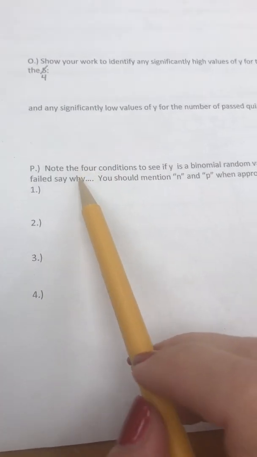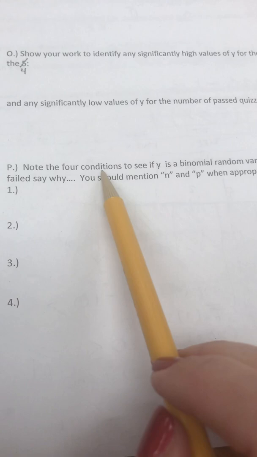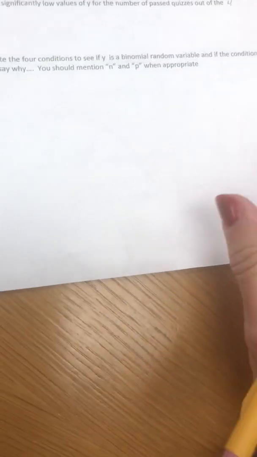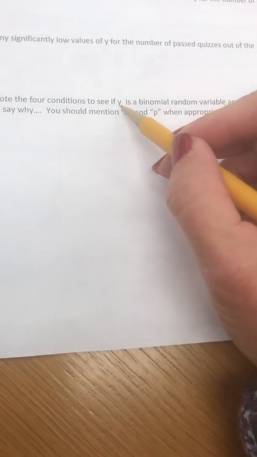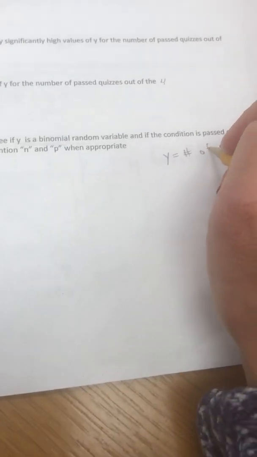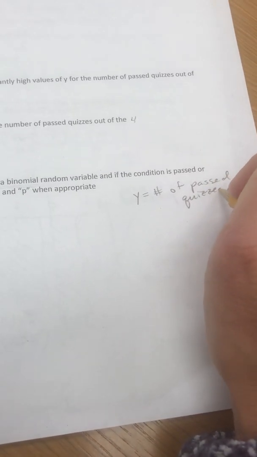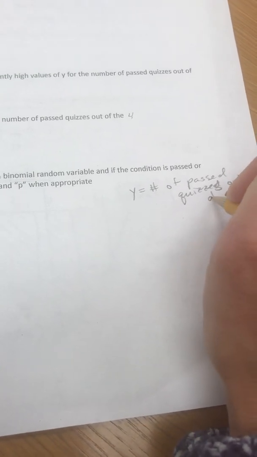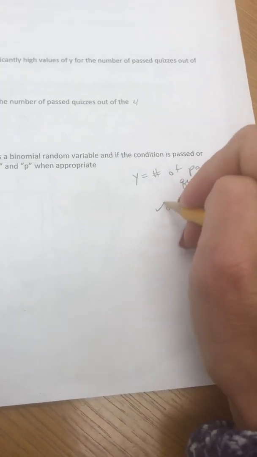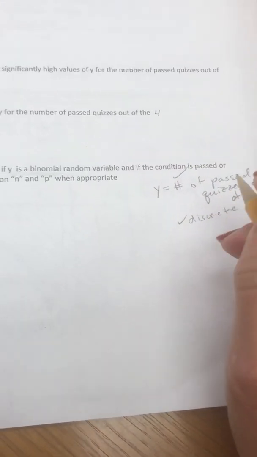All right, the last question on this quiz is about the 4 conditions to determine if we're in the binomial setting. Those conditions require us to have a quantitative variable. We do, so we are counting the number of passed quizzes out of 4. Why is it quantitative? It's the number of passed quizzes out of 4, and it's discrete because I'm counting them. So we've got the quantitative, we've got the discrete.